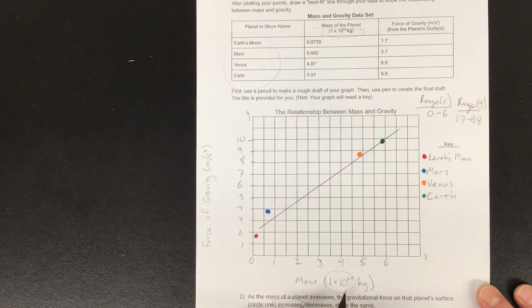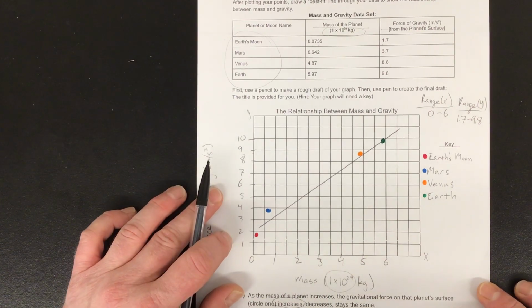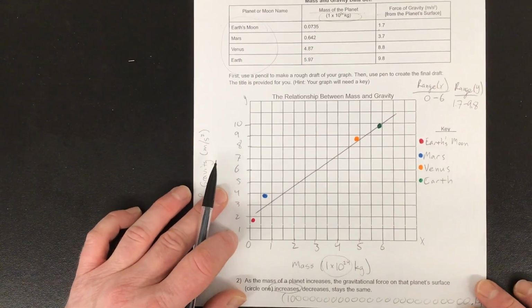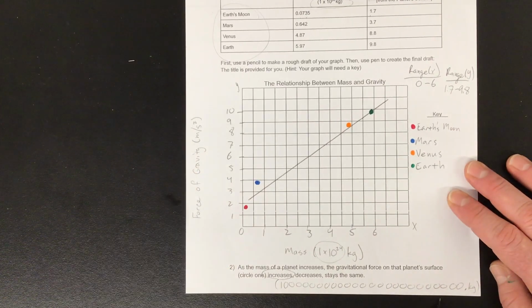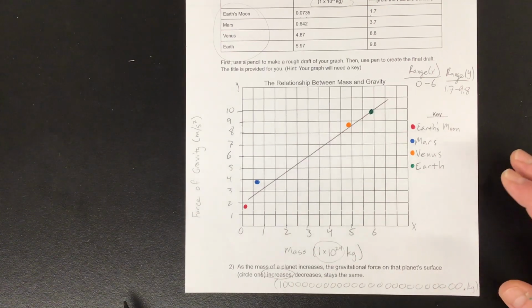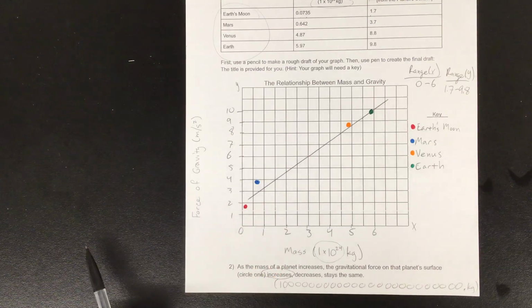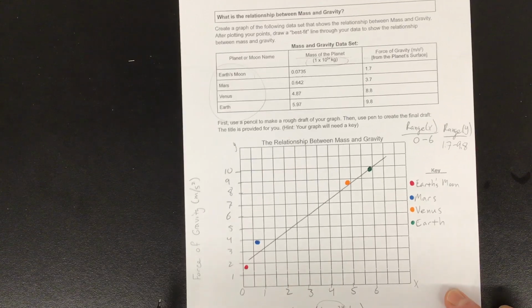This 1 times 10 to the 24th, that just allows you to make things smaller. It's called scientific notation. You'll learn that at some point in math and science eventually, but it looks like this. This is what 1 times 10 to the 24th looks like. It just is a 1 with 24 zeros after it, then a decimal point. This is how many kilograms are in each of these. So it just takes a huge number and makes it so you could write it easier. So, again, we're looking at mass versus force of gravity.